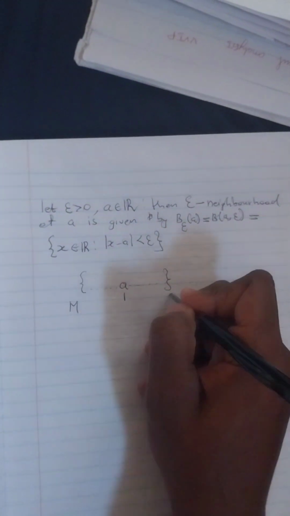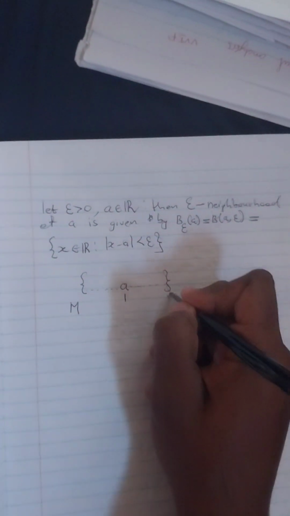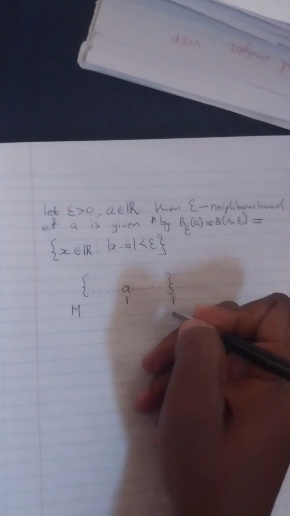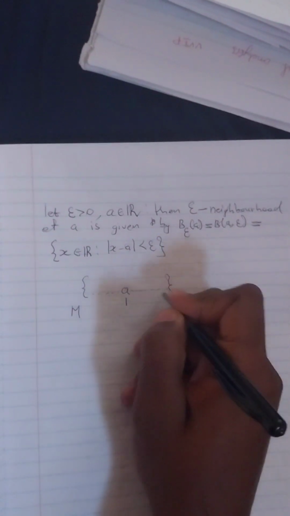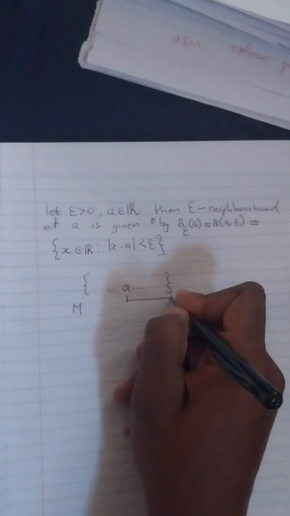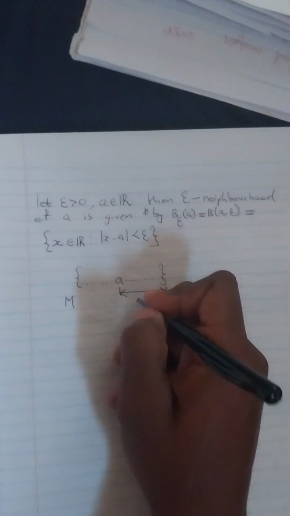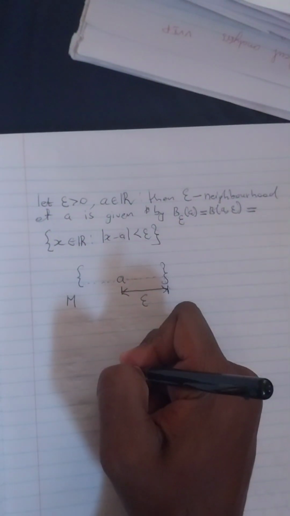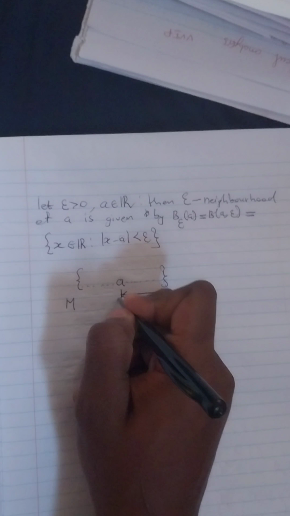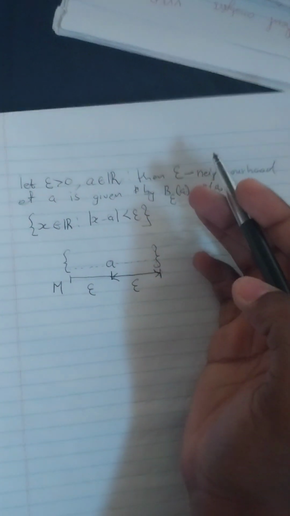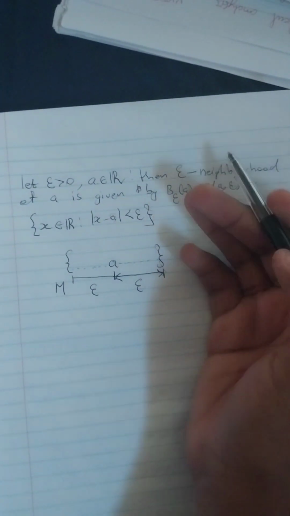It means that the distance from A to the outer boundaries of this set is the same in all cases. So the distance from here to there, we can just call epsilon. Even the distance from A to the left-hand side is the same. It must be epsilon. So a neighborhood of a number is just a set of numbers that are surrounding a particular number. I hope this makes sense.